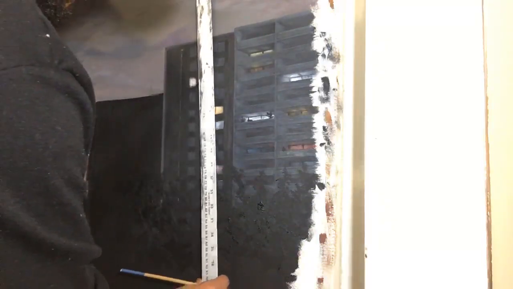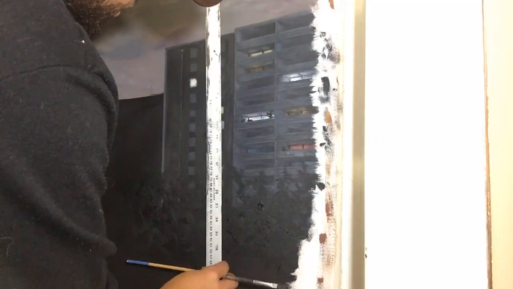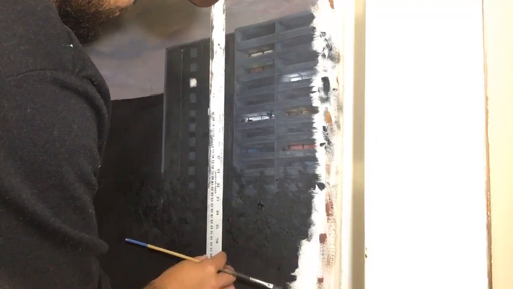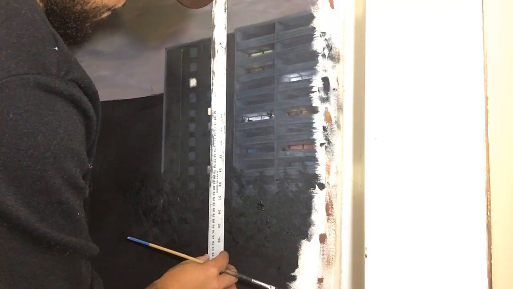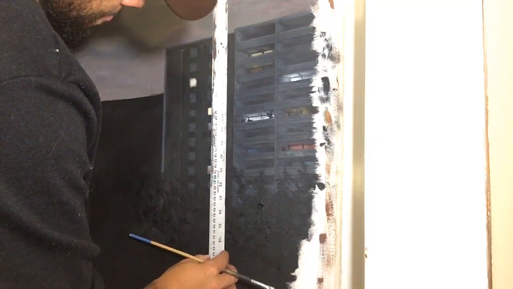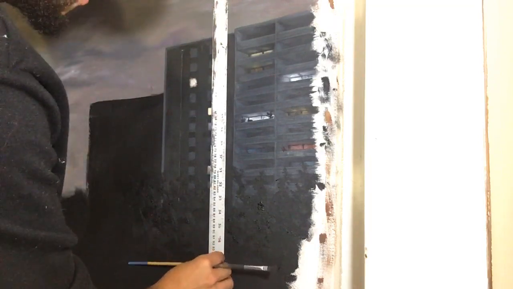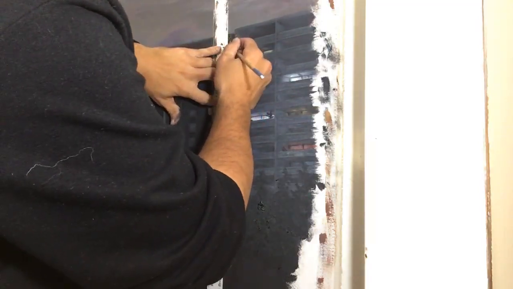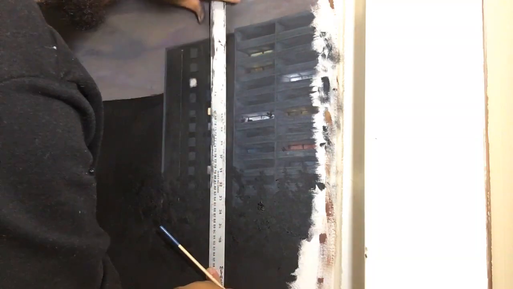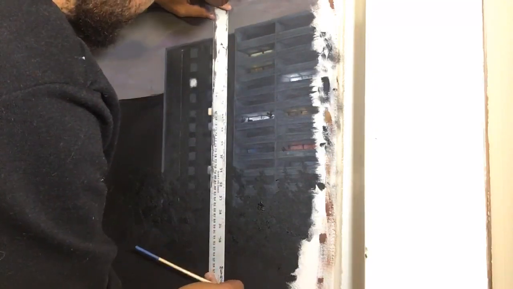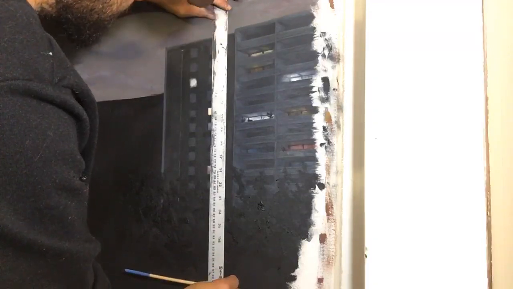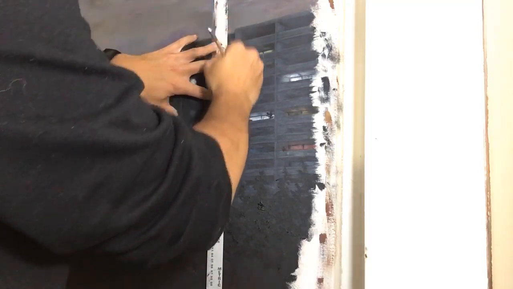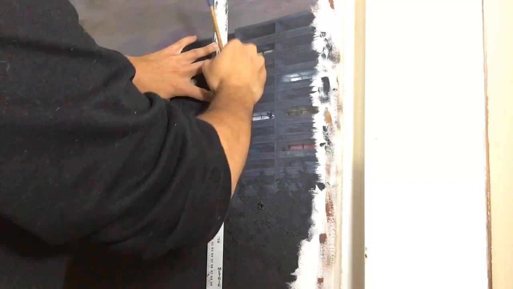So this is the line for the windows, right? I want to come over to here. I think that's good. We shall see. So let's lay down that first bit. And yeah, that's enough room. That's more like it. That's more the spacing I was going for.